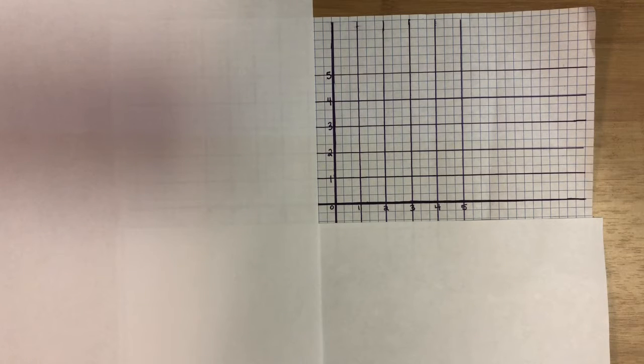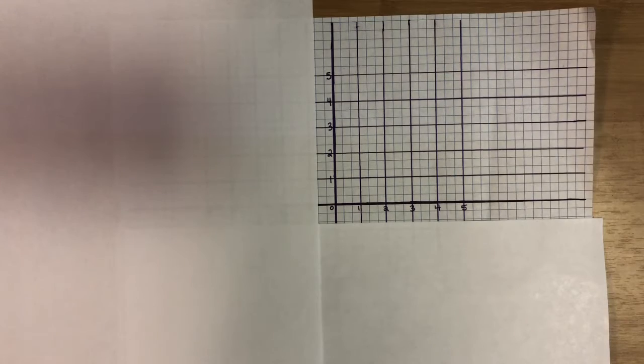Hey guys, so this week we're going to be working on ordered pairs, and we've actually learned this already at school. We did coordinate pairs at Christmas time. You had a mystery picture, and once you did all the different coordinates, it turned out to be Rudolph the Red-Nosed Reindeer. So we're going to dive a little bit deeper.